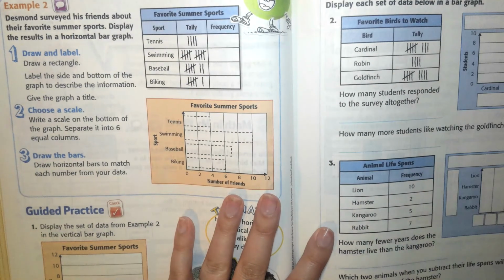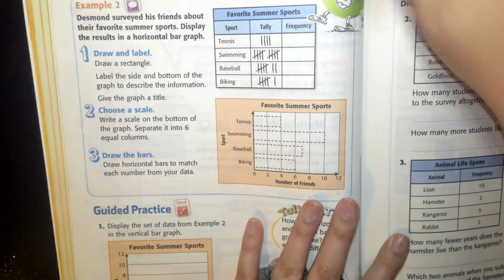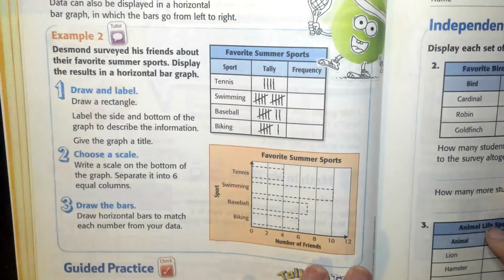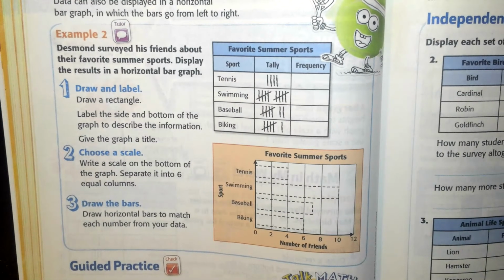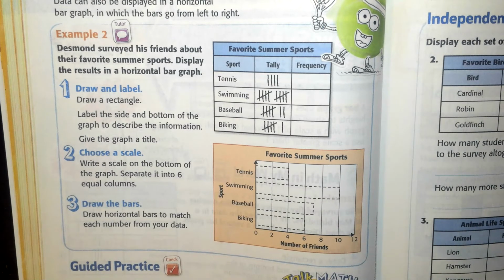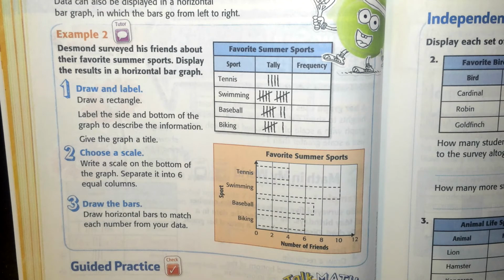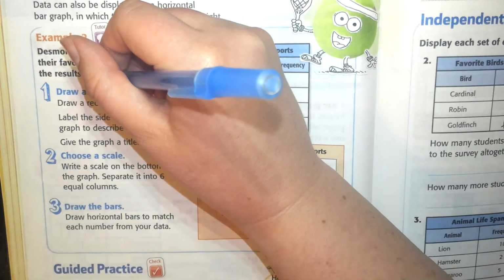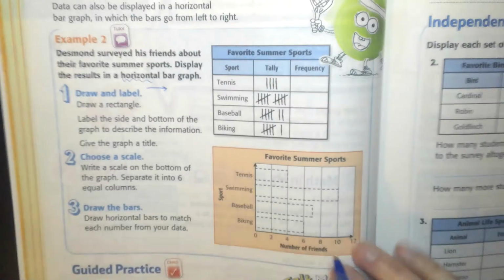Okay, let's see. So example 2 says, Desmond surveyed his friends about their favorite summer sports. Display the results in a horizontal bar graph. That means my bars are going to go out to the side horizontally. So here is that tally chart that Desmond surveyed his friends using.